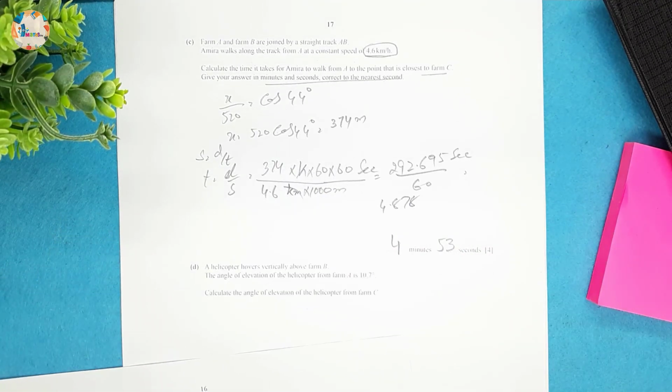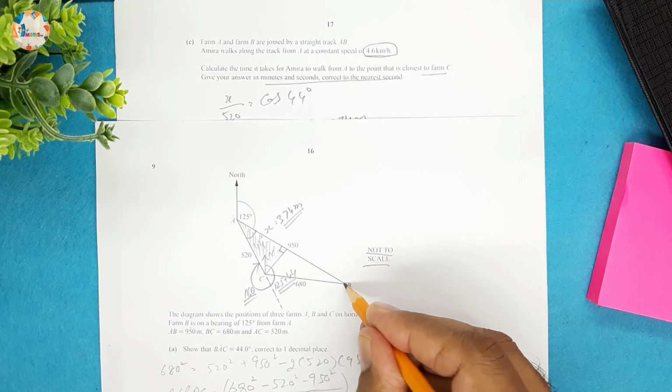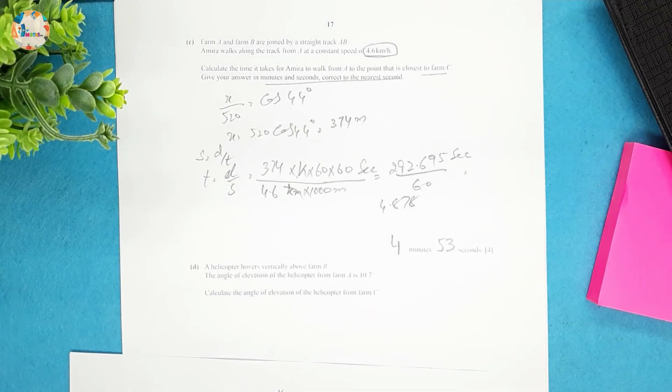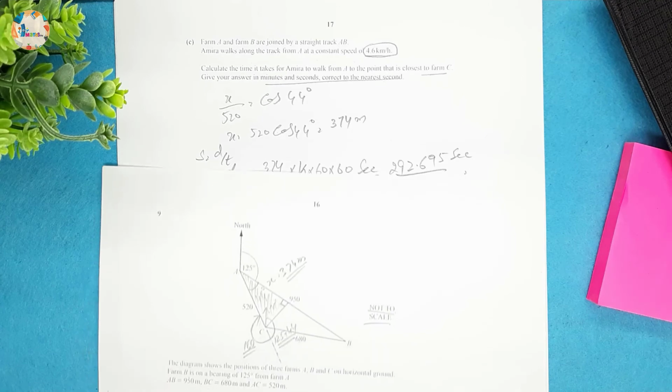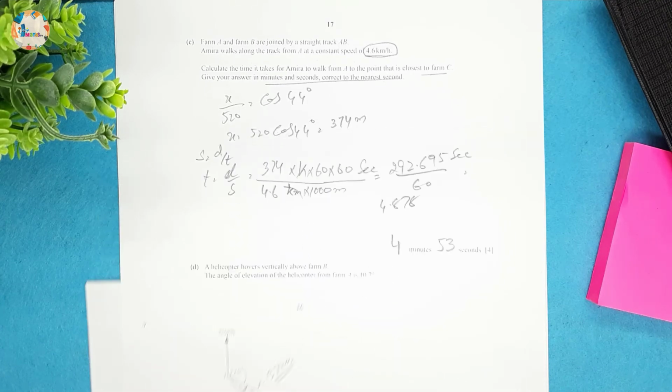Then D part, a helicopter hovers vertically above the farm B. So above the farm B is over here. So the angle of elevation of the helicopter from farm A is 10.7. Calculate the angle of elevation of the helicopter from farm C. So we have to calculate that angle as well.